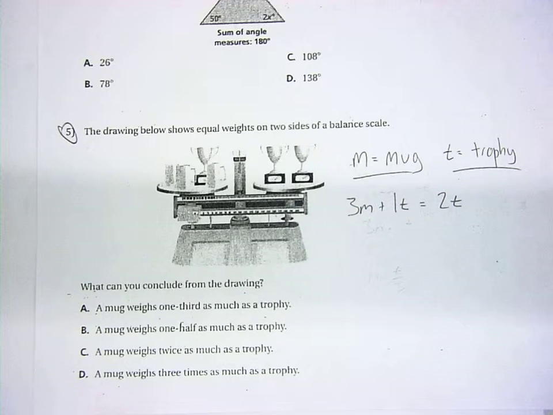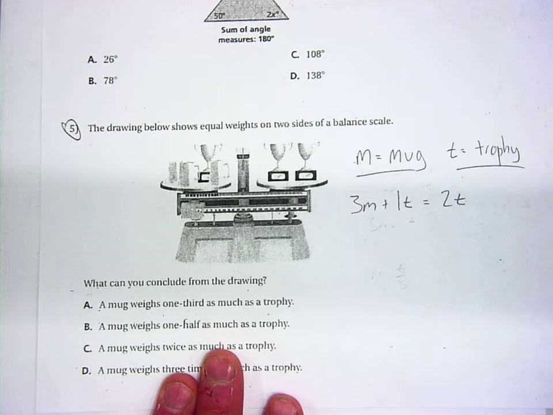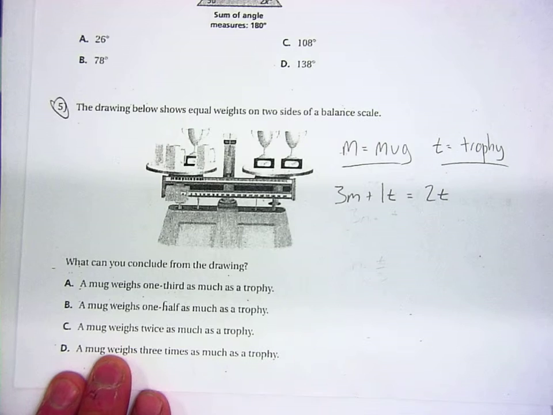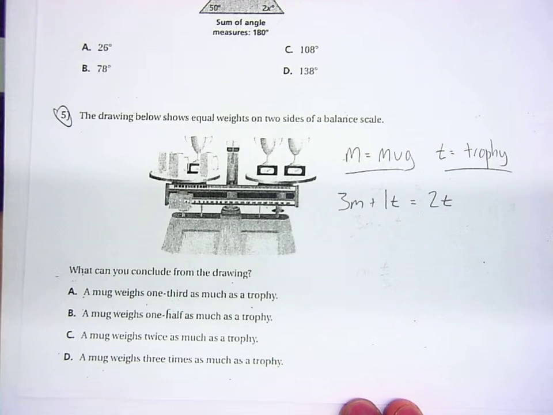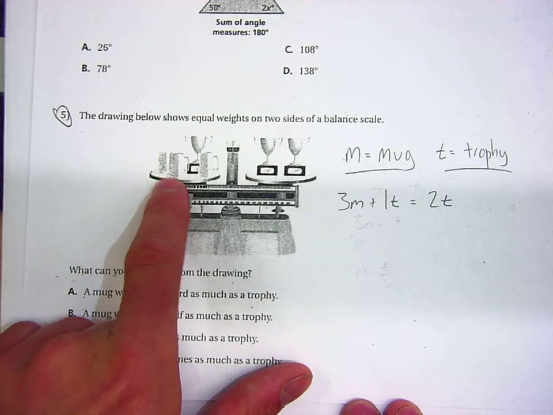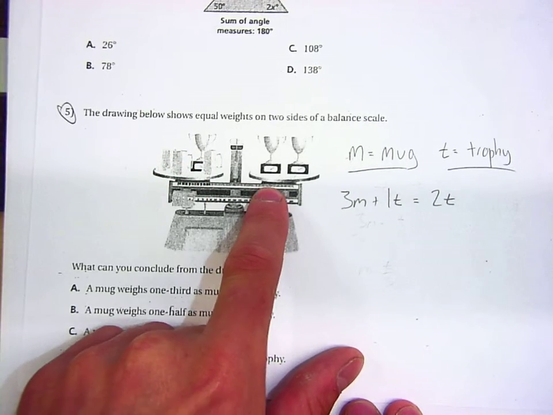Alright, so SBA Review Packet, this is problem number 5 right here. This is the actual problem from your packet. I'm not going to give you the answer, but I'm at least going to point you in the right direction. The picture's a little blurry, but we can still see that there are 3 mugs and a trophy on the left side of the scale, and 2 trophies on the right side.